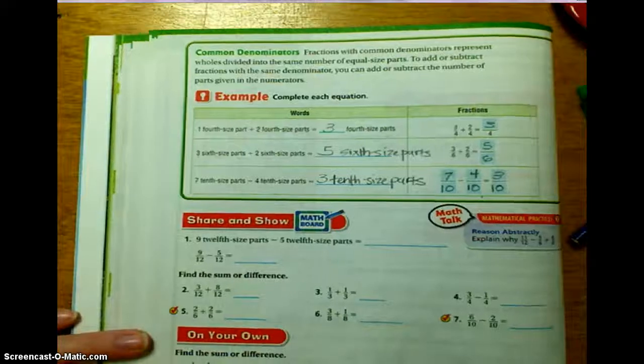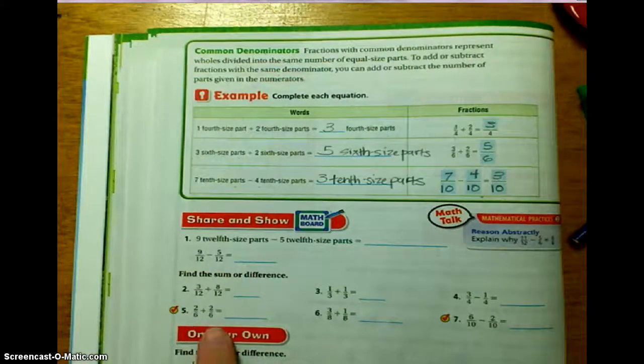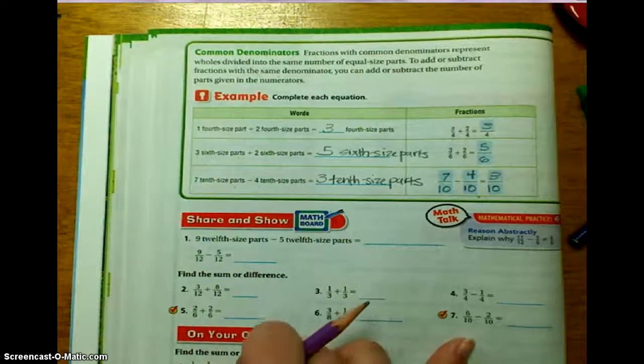Okay, so now what we'd like for you to do is go ahead and finish the share and show section right here below on page 410. Make sure you at least get to number 5 and number 7 because those are the ones we'll grade together.